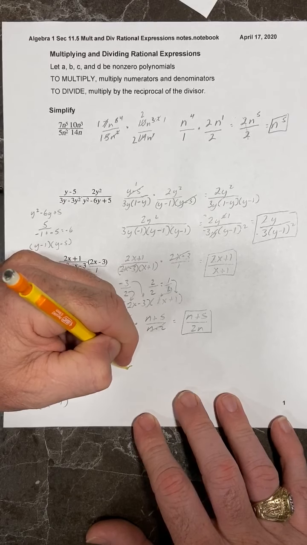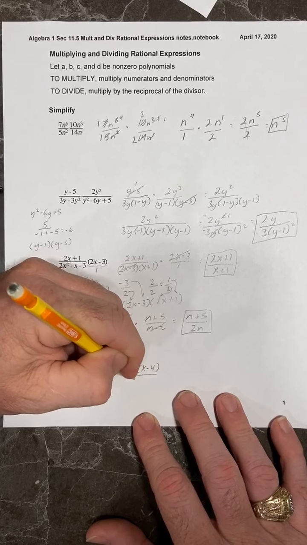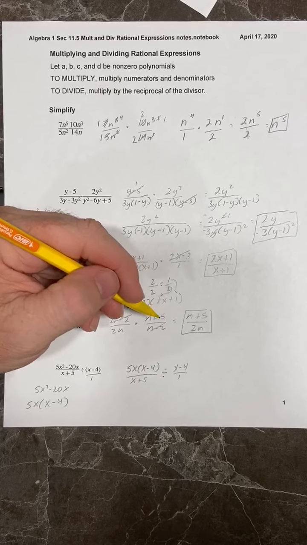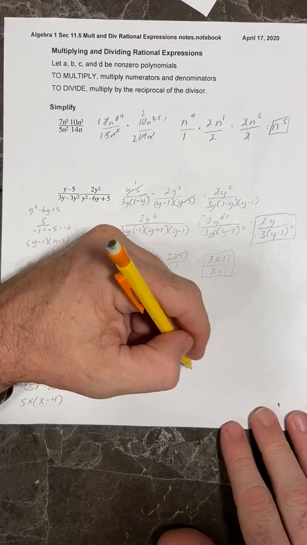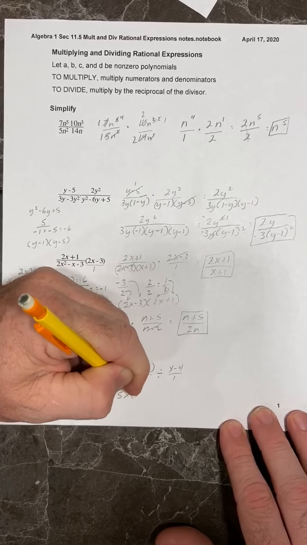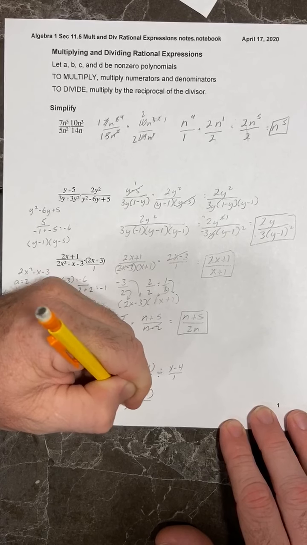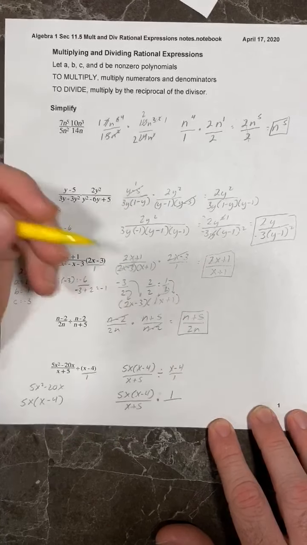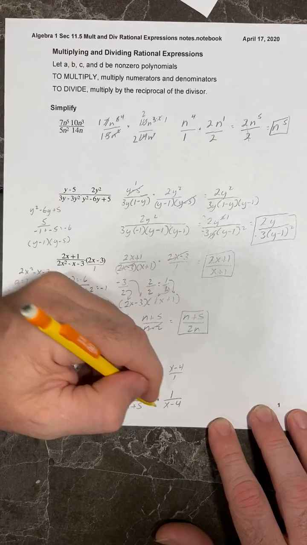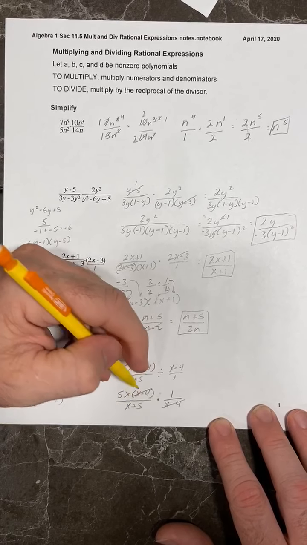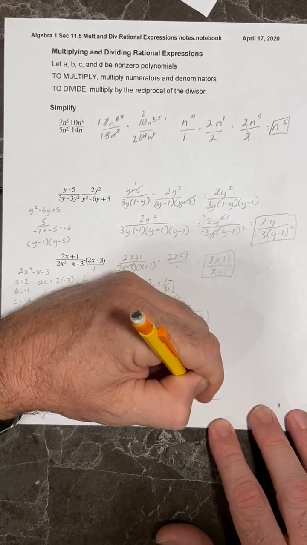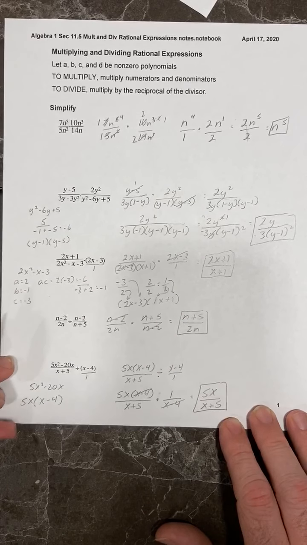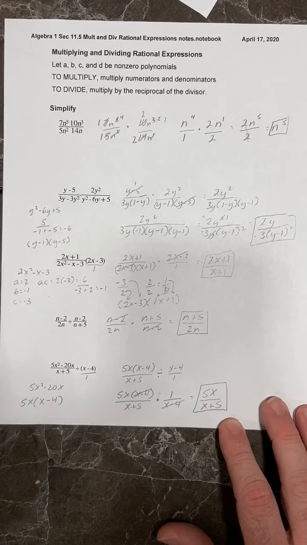So now I'm looking at 5x times x minus 4 over x plus 5 divided by x minus 4 over 1. So dividing, it's multiplying by the reciprocal. So keep it, change it, flip it. 5x times x minus 4 over x plus 5, multiply, changing division to multiply, 1 over x minus 4. Now we have an x minus 4 on the bottom and the top. Cancel each other out. Gives us 5x over x plus 5. And that is multiplying and dividing rational expressions, section 11.5.